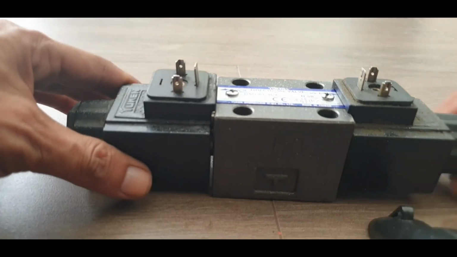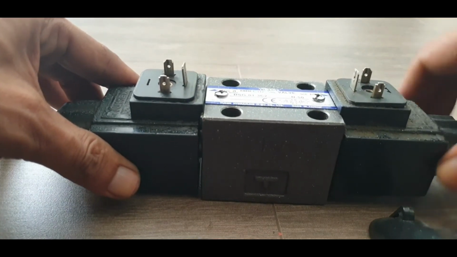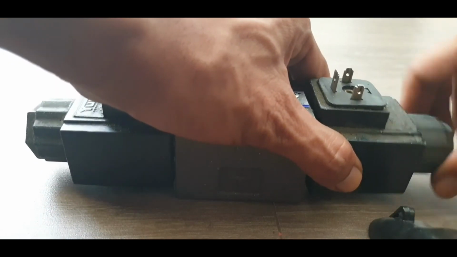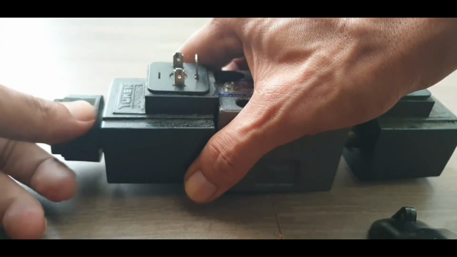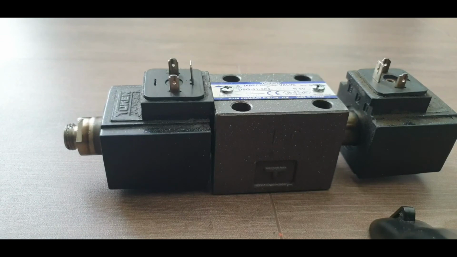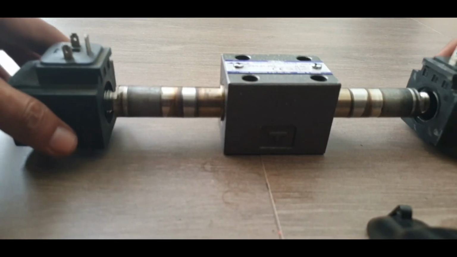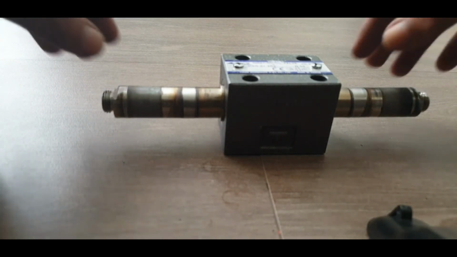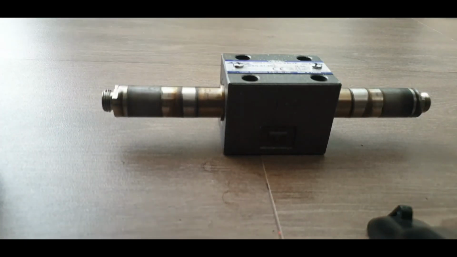Next, we want to take out the coil, so you have to turn this like this. So this is when the coil is already taken out. Now we have to take this out as well, because inside there is a shaft mechanism.